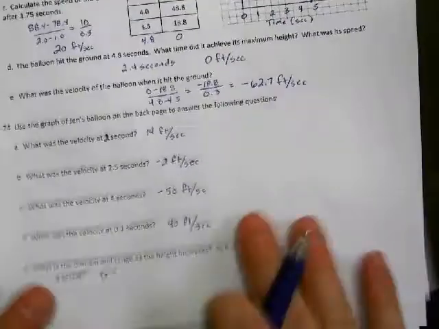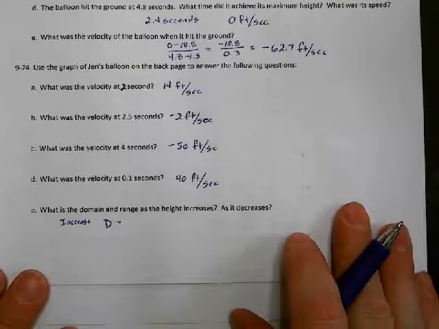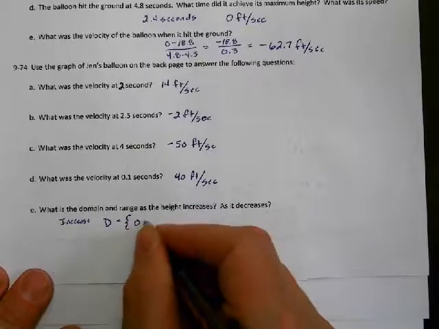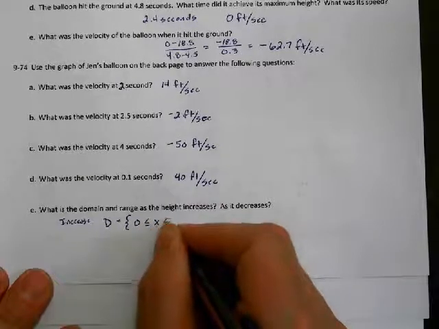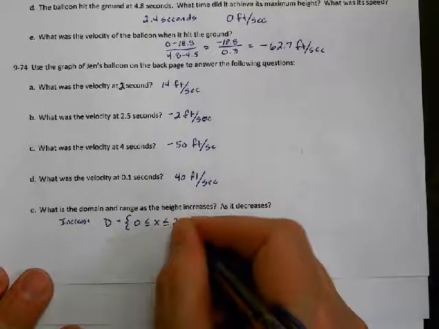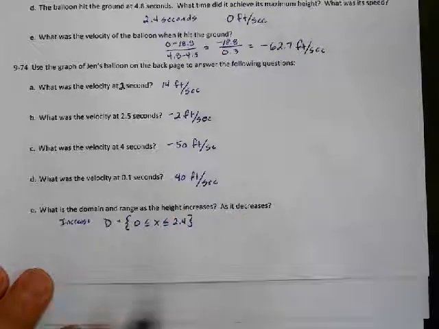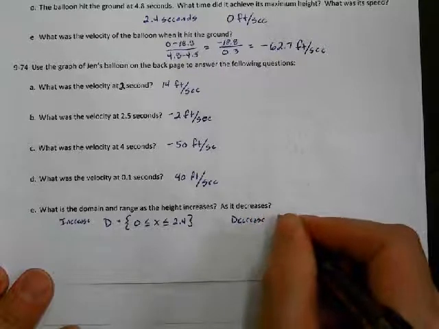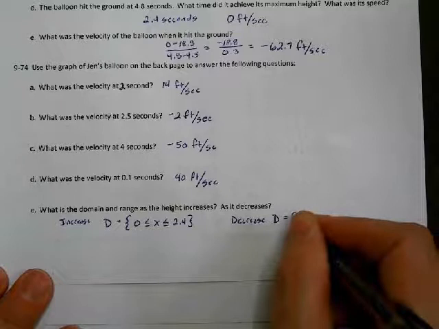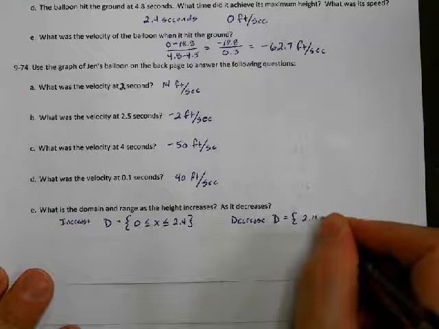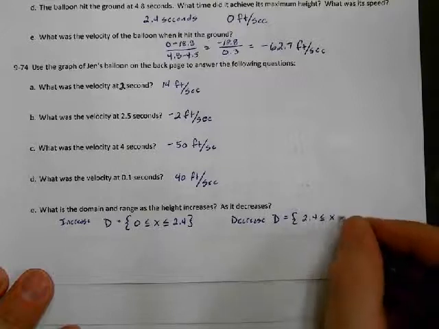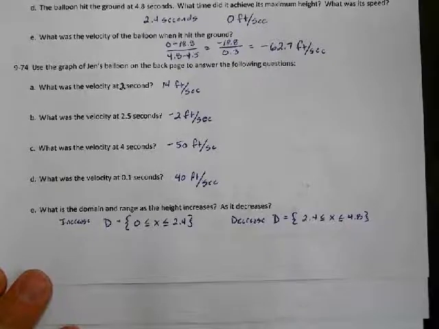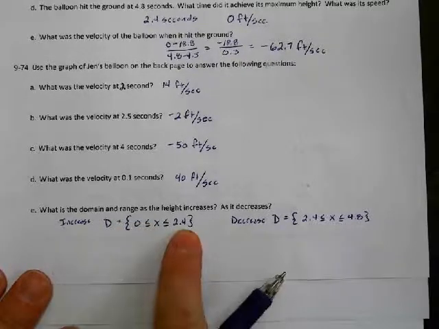So let's look at this part here. For my domain, I'm going to say that my x values go from 0 less than or equal to x less than or equal to 2.4. Those are the x values when I'm increasing. When I'm decreasing, my x values, my domain, is going to go from 2.4 and then it crashes to the ground, I think, at 4.8 seconds. So those are my possible x values. From 0 to 2.4 seconds, we're increasing. From 2.4 seconds to 4.8 seconds, we're decreasing.